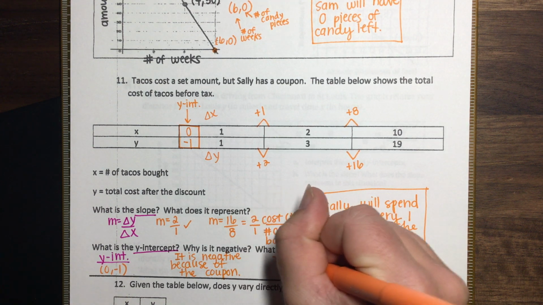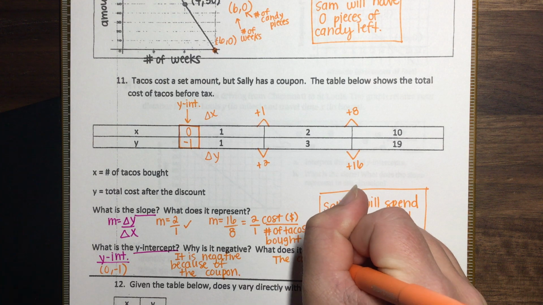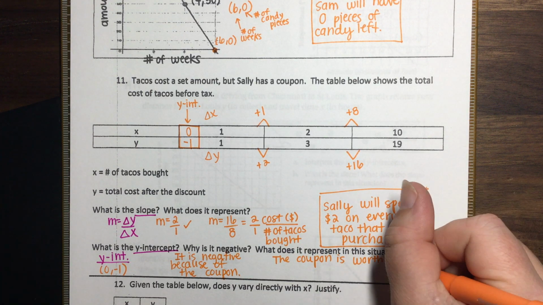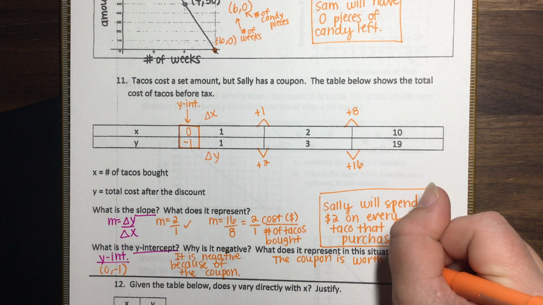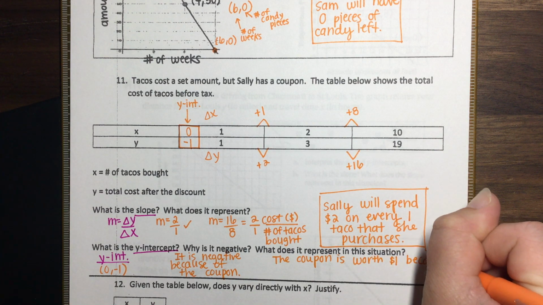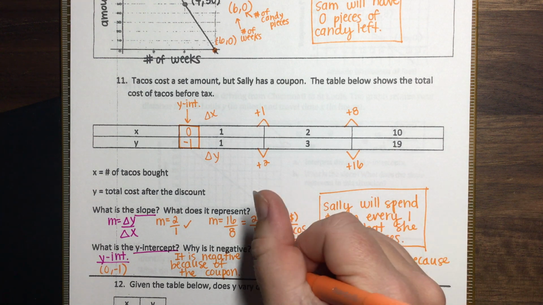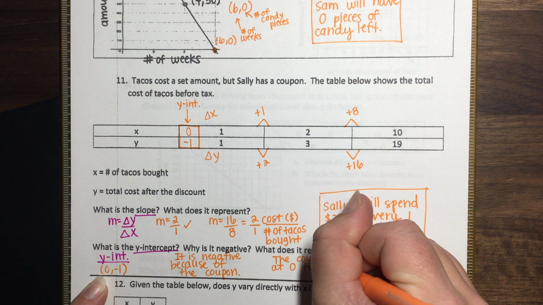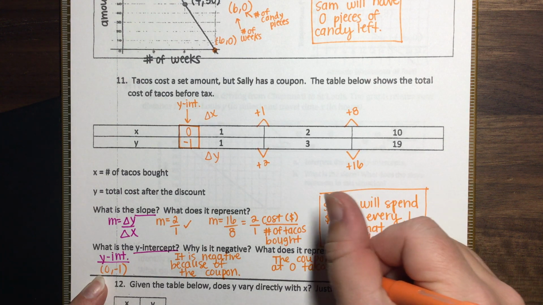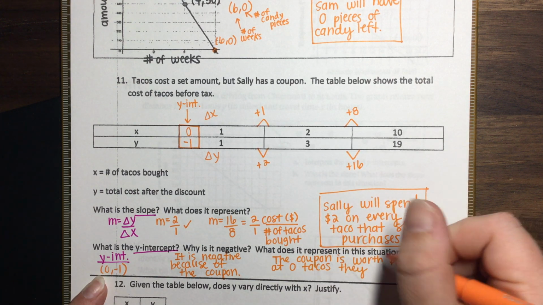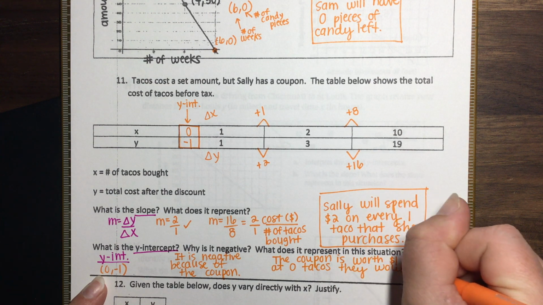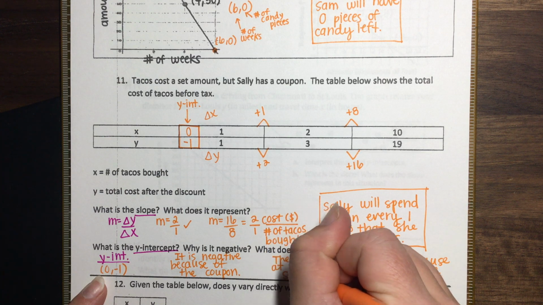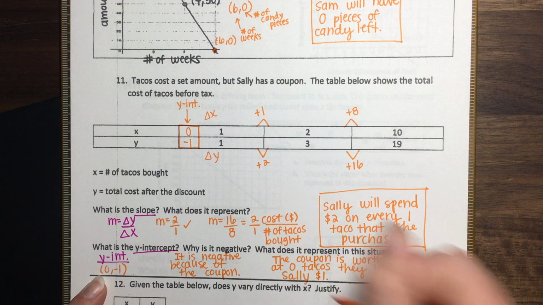So the coupon is worth $1 because at 0 tacos, they would owe Sally $1.